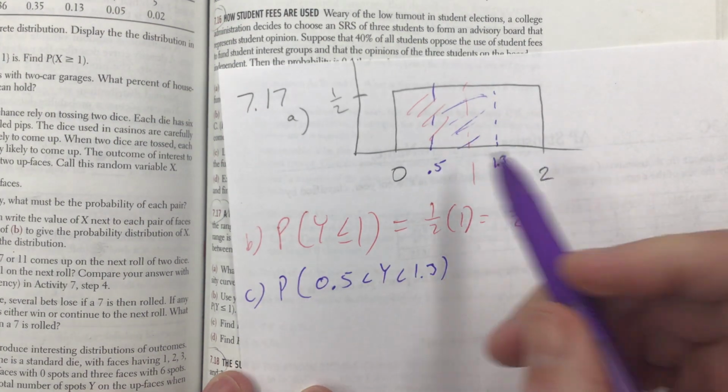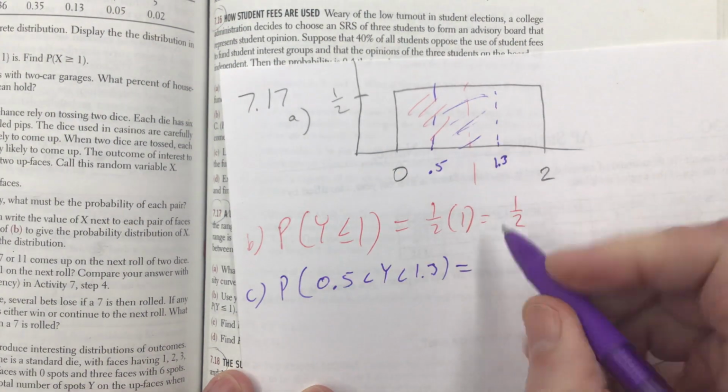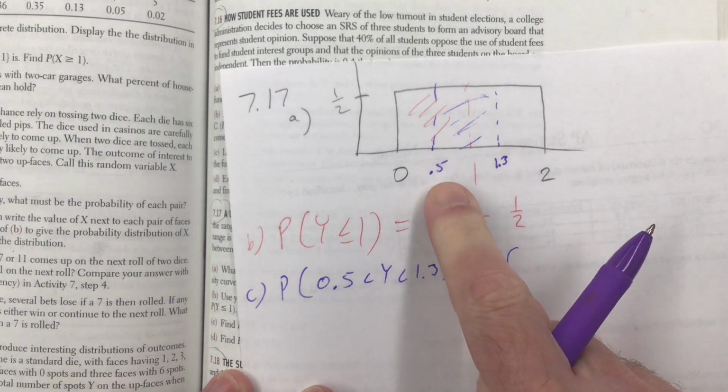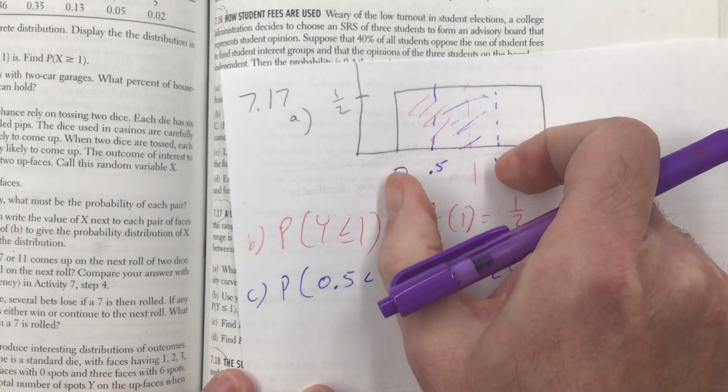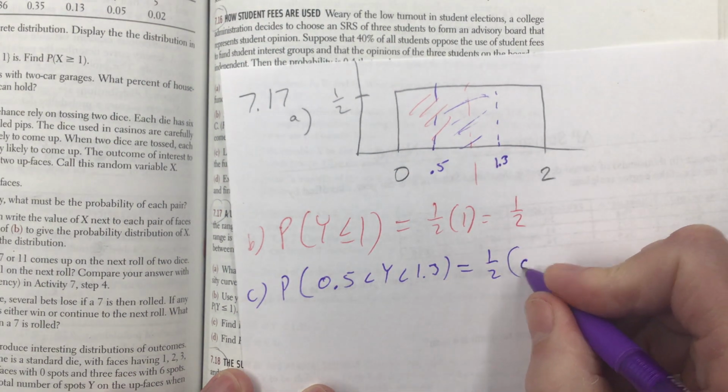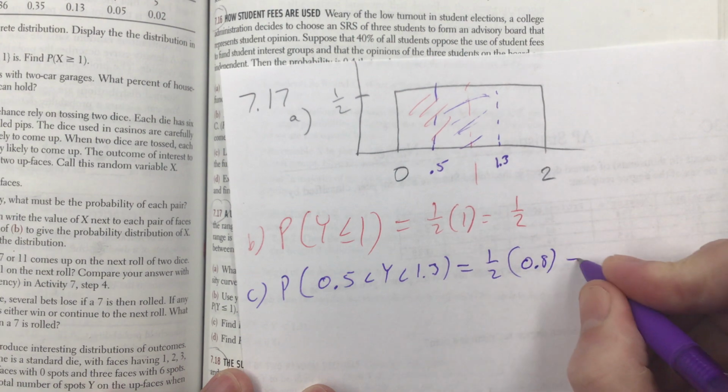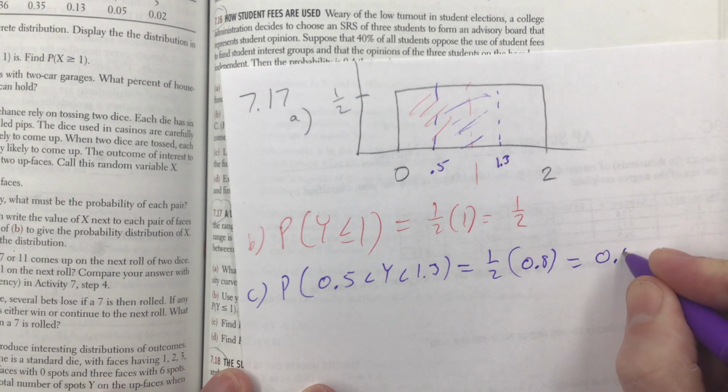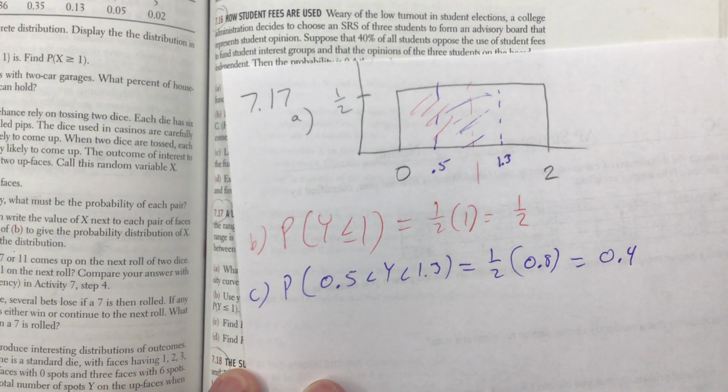Okay, so that rectangle has a height of 1/2 still. From 0.5 to 1.3, that is a width of 0.8. Okay, so we get 0.4 there.